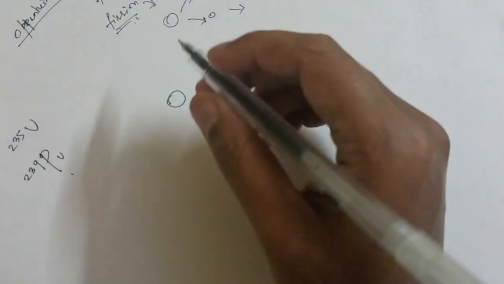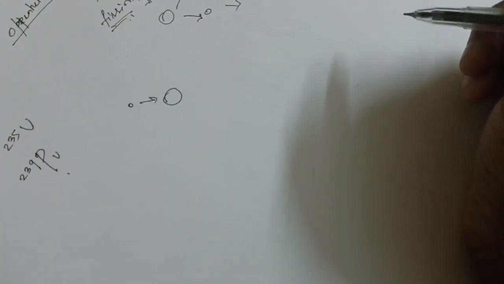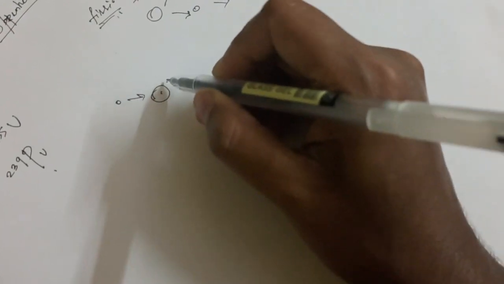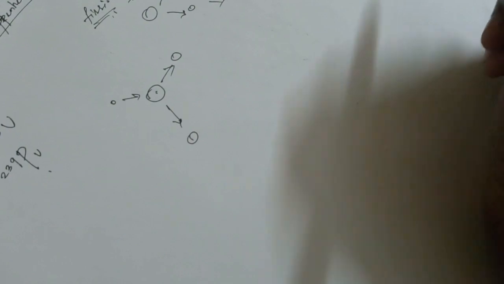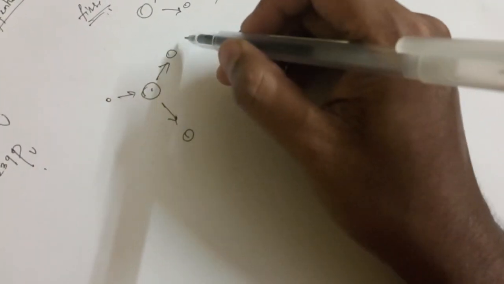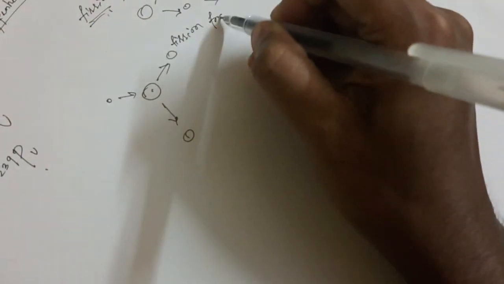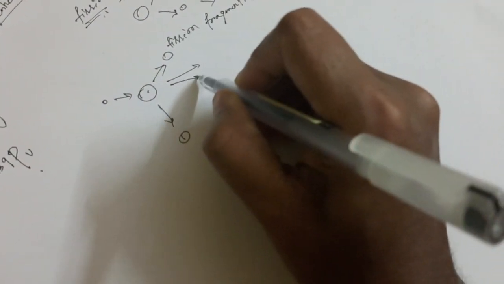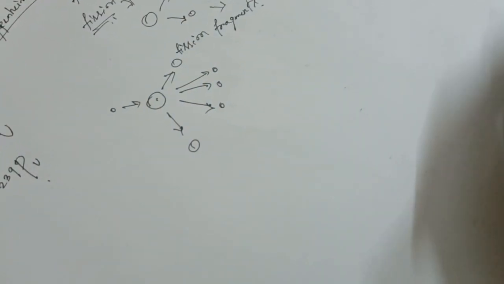I don't know. Suppose there is a uranium 235 atom and you hit it with a neutron. Now what happens is that this atom gets split into two fragments, two smaller atoms. These things are called fission fragments. Also, two or three neutrons get released from it.